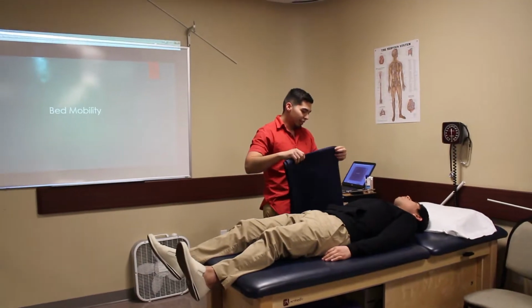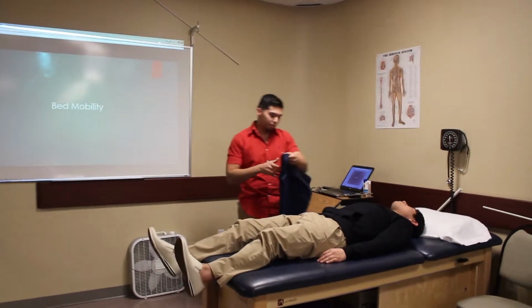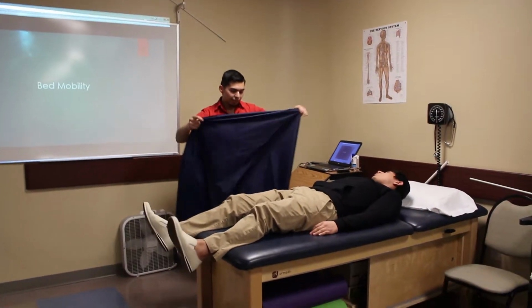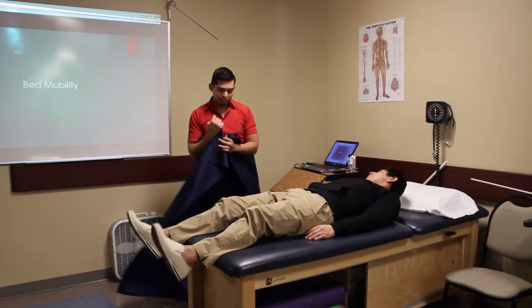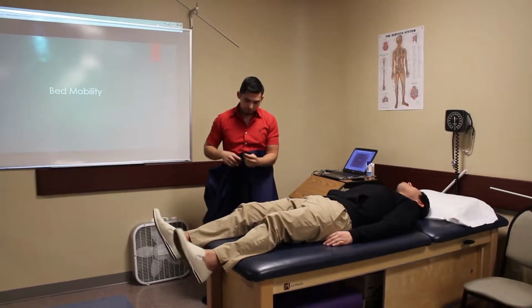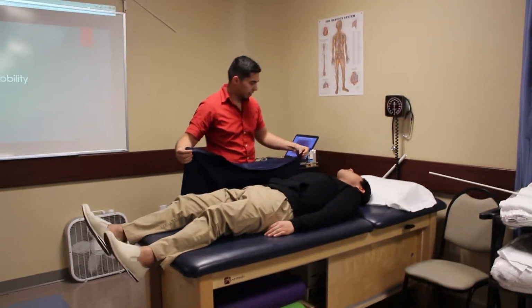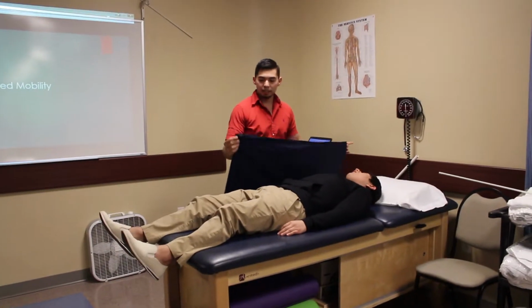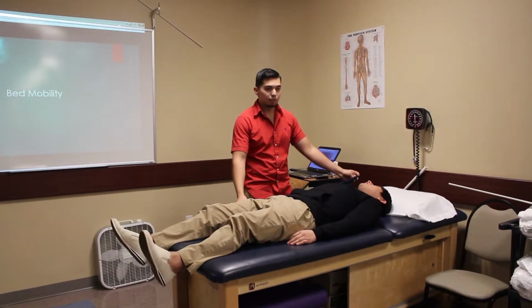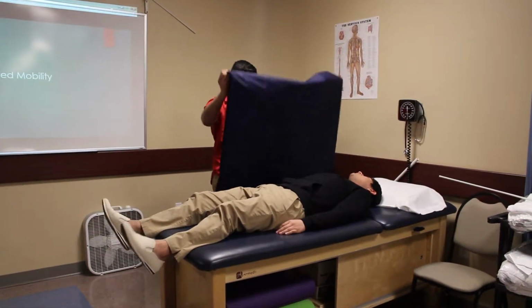You'll place the sheet under the patient. The first thing you'll do is fold the sheet in half. You'll put the open side to their head and the folded side by their bottom.